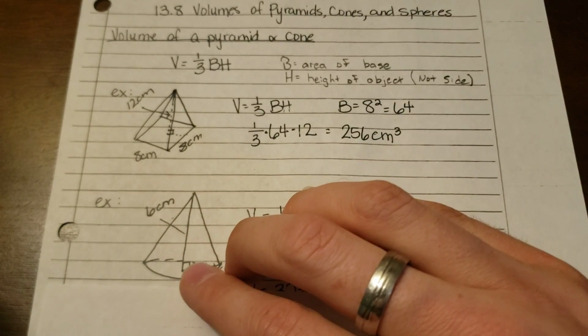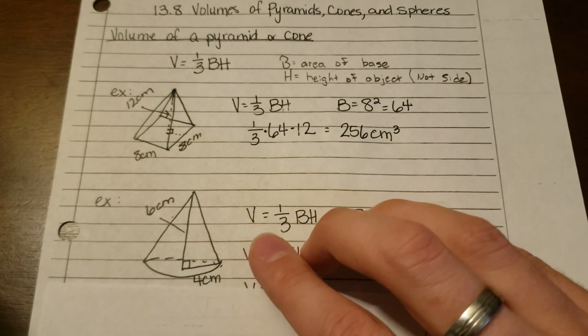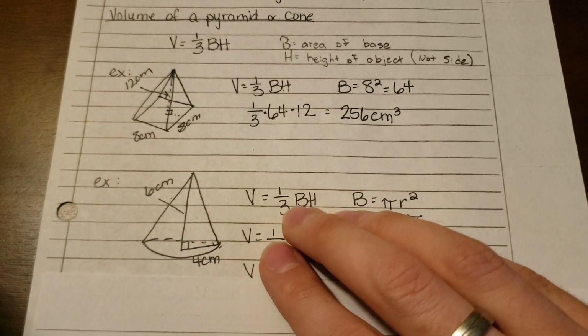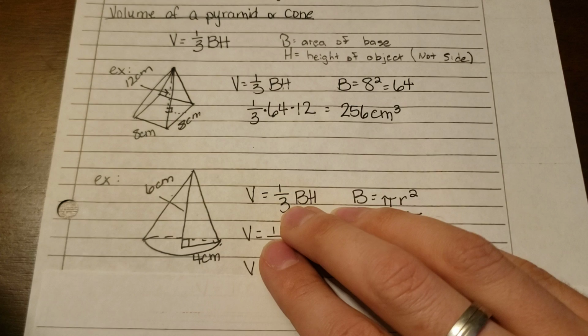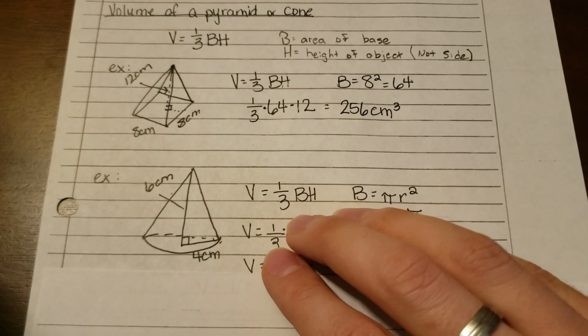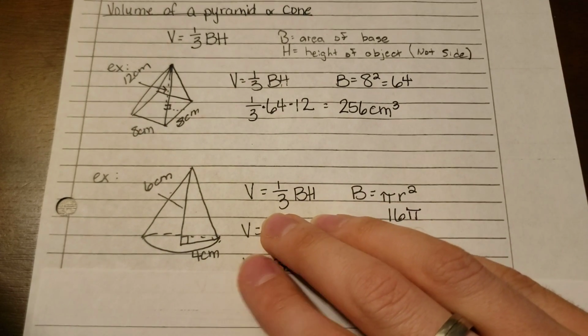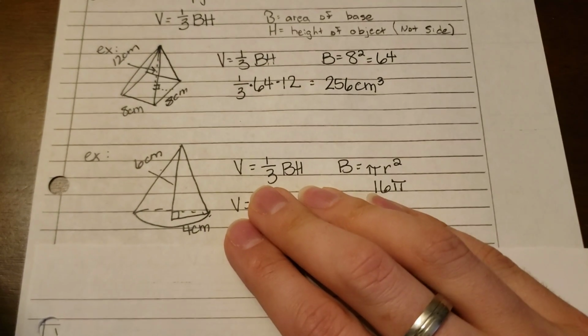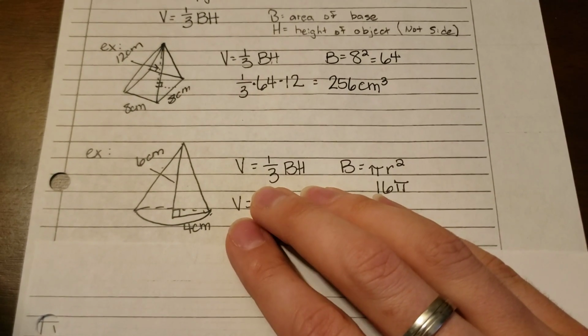With a cone, again, the height is the distance from the peak of the cone to the center of the circle. 1/3 base times height. The area of that circle is going to be pi r squared. In this case, it's 16 pi. That's the area of our base. Now notice how I'm just keeping the pi until the end.